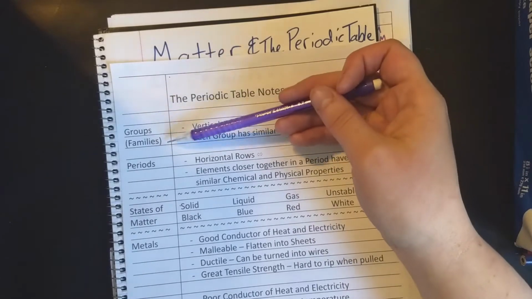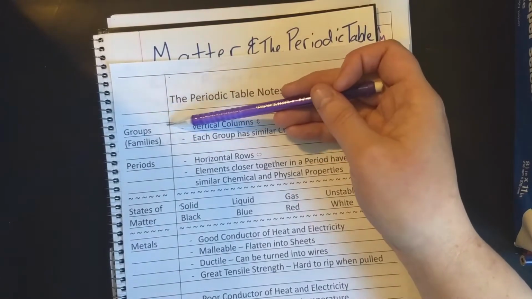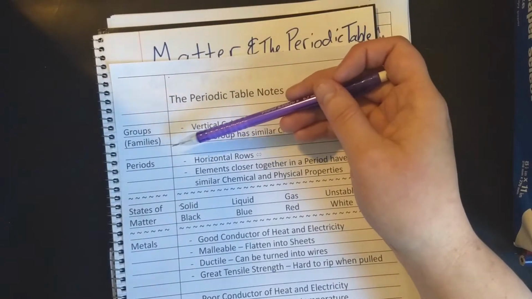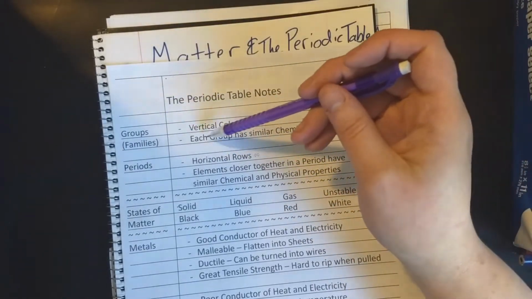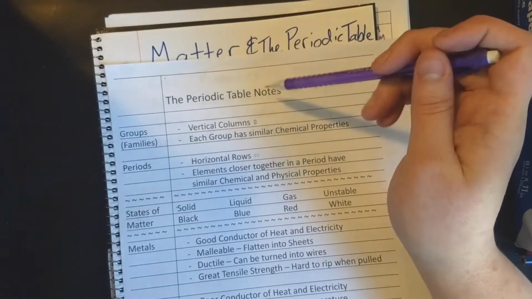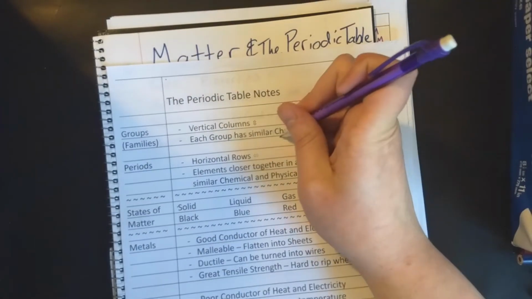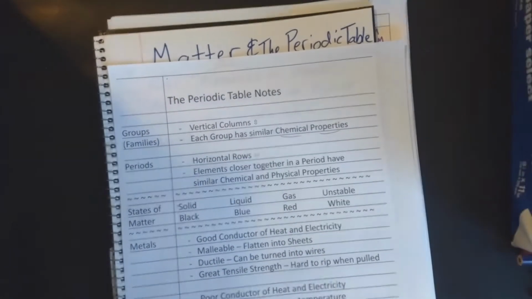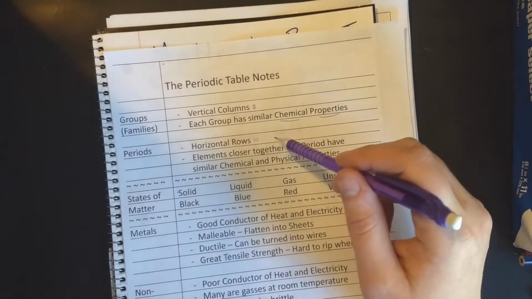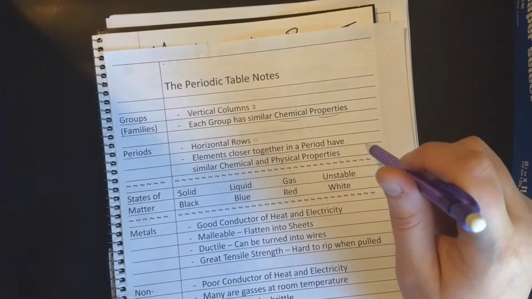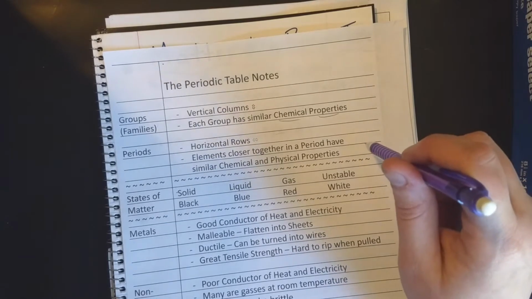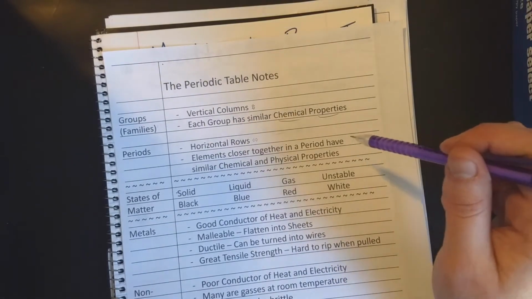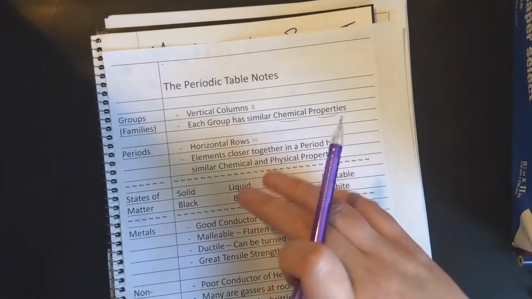Now, groups can also be called families. I usually call them groups, but if you're reading a book, a textbook, and it says families, it means the same thing. And when they're in the same group or the same family, they're going to have similar chemical properties to each other. Now, periods, on the other hand, go side to side. For these, they only have similar properties when they're close together. If they're on opposite sides of the periodic table, they're not going to be similar to each other.